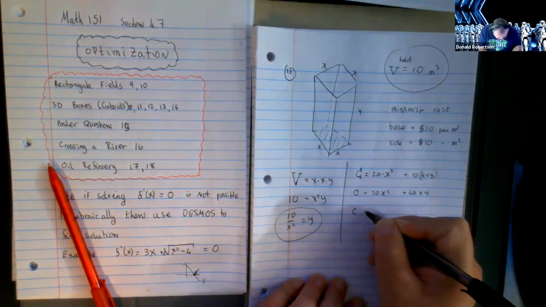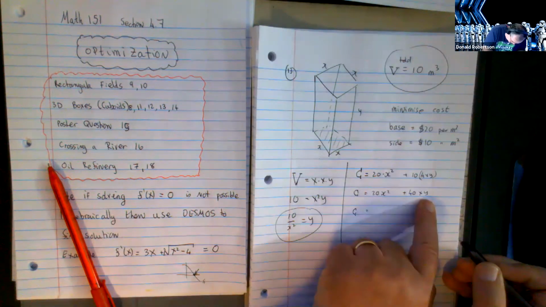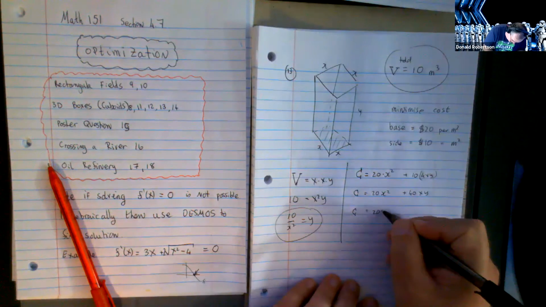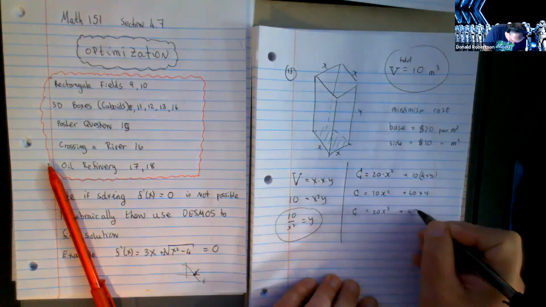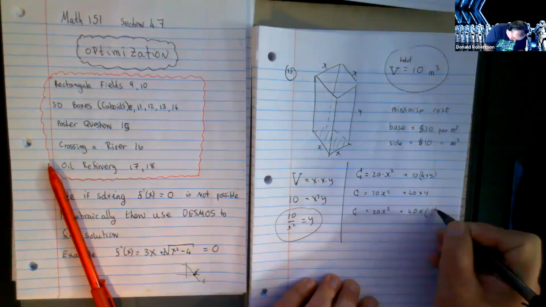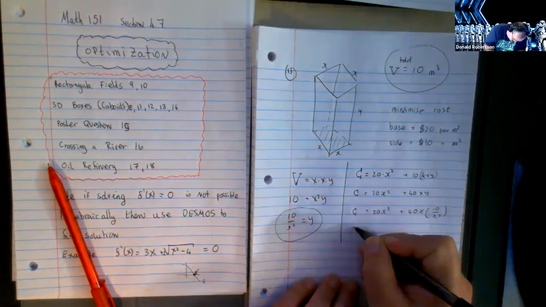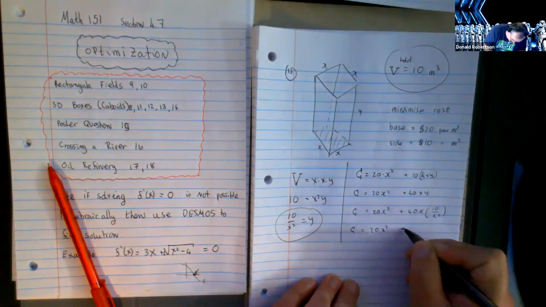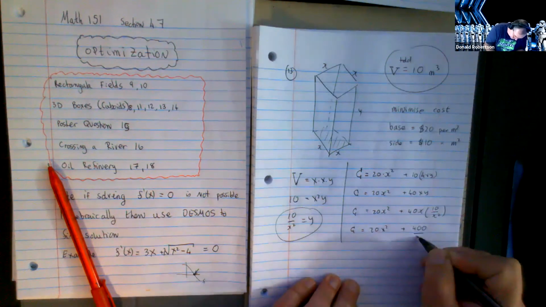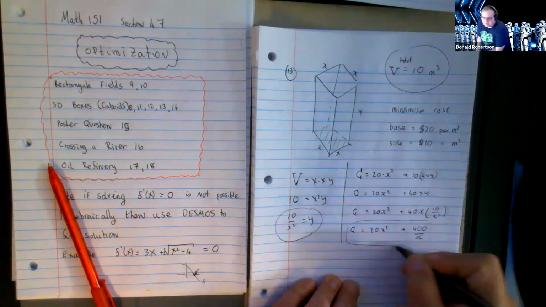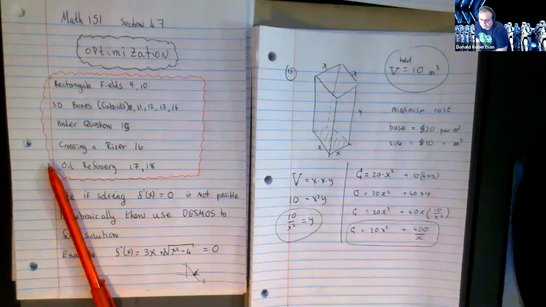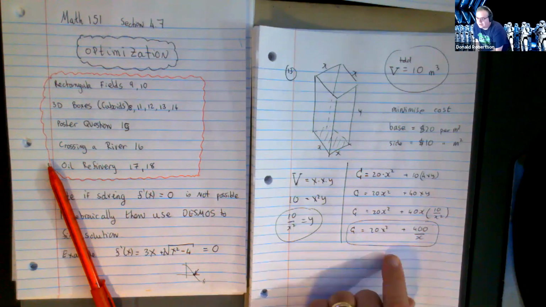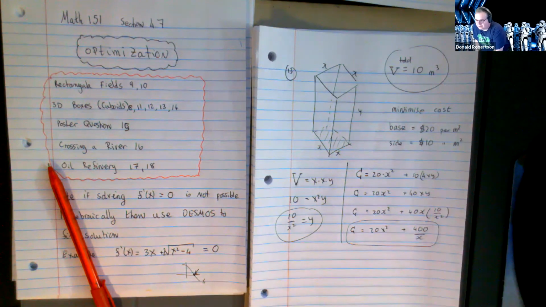And then that y gets replaced by this guy. So it now becomes 20x squared plus 40x times 10 over x squared. And our optimization function is now that guy. Now, if you can find that guy, can't you differentiate him, find out where he's 0 and get the critical numbers? And one of those critical numbers is the guy you're looking for.